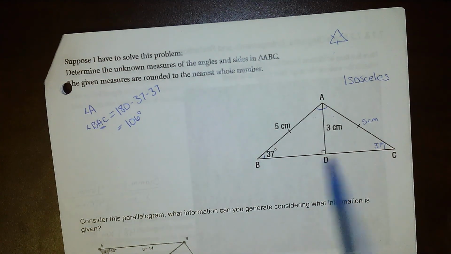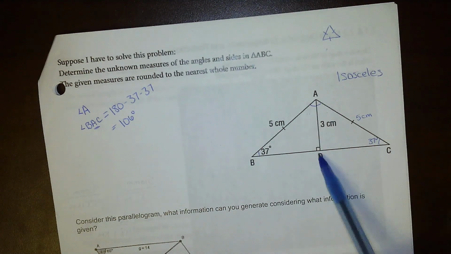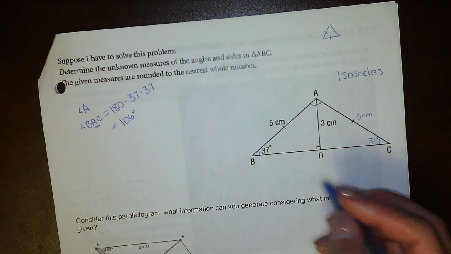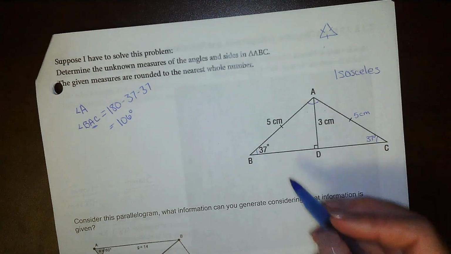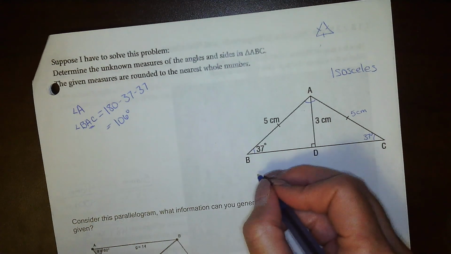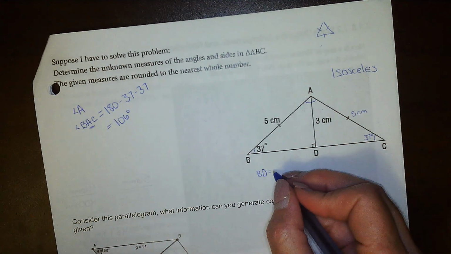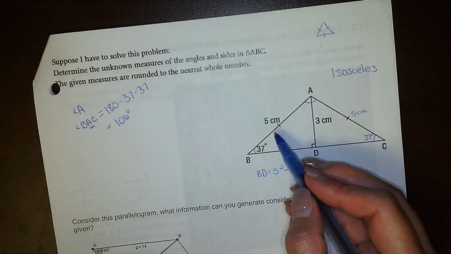Now, we do need to find this length along the bottom. And so we notice that we do have right triangles created here. So we could go ahead and just use Pythagoras theorem. I've got a hypotenuse, I've got a leg. I don't know that leg. So if I wanted to find BD, I'm just going to go 5 squared, because that's my hypotenuse.